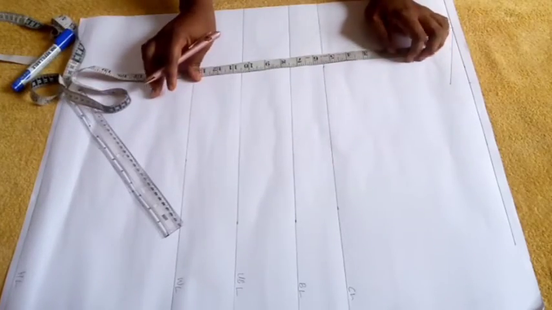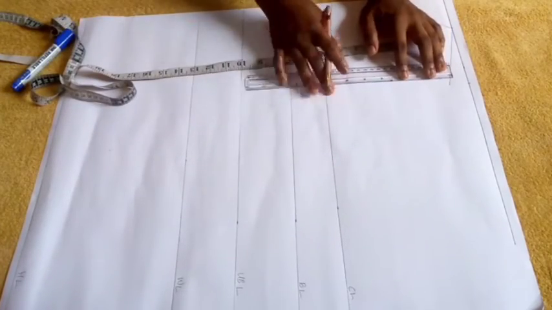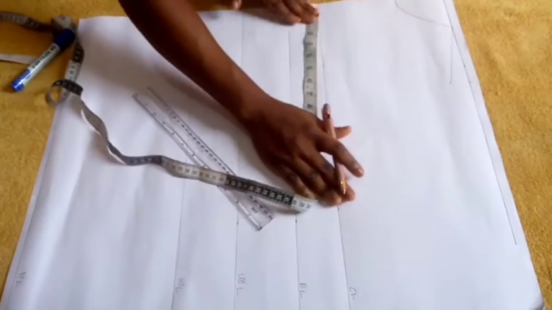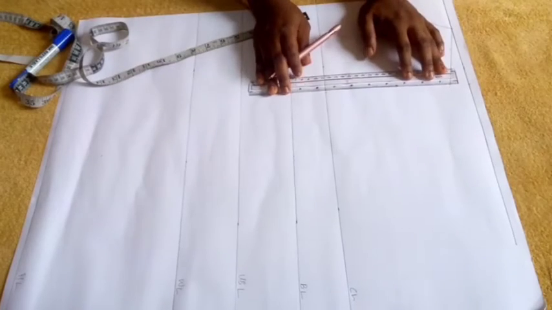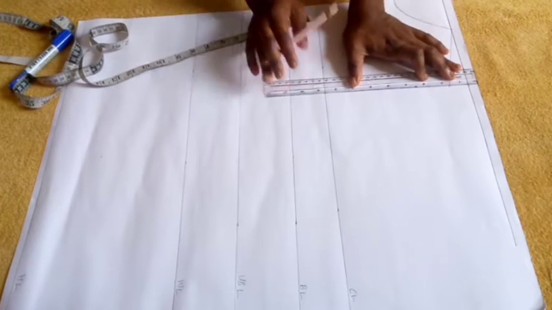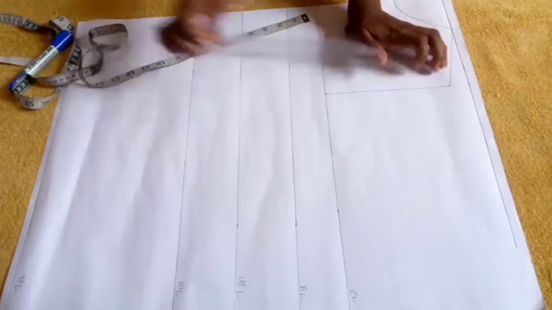So the next thing I'll do is to join from the point where I have my shoulder slope to my chest line. To do this, I'll measure my shoulder measurement on my chest line. So I measure 7 and I'm connecting it to my shoulder slope, just like you see me do.